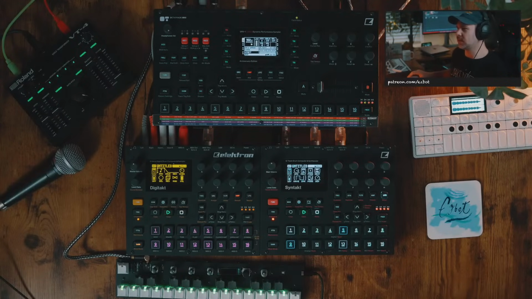I think having a Syntakt and a Digitakt seems much more powerful than having a Rytm. I couldn't agree more. I think it's 10,000 times more powerful than just having a Rytm.